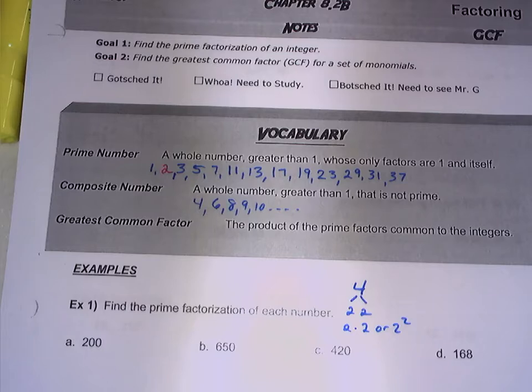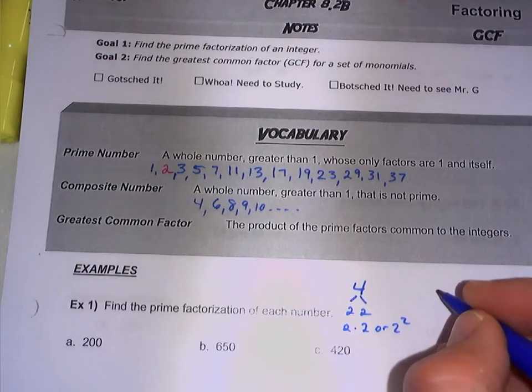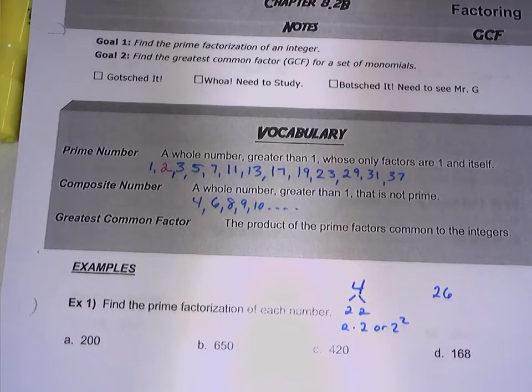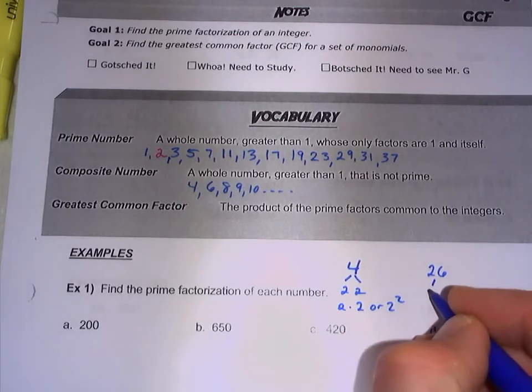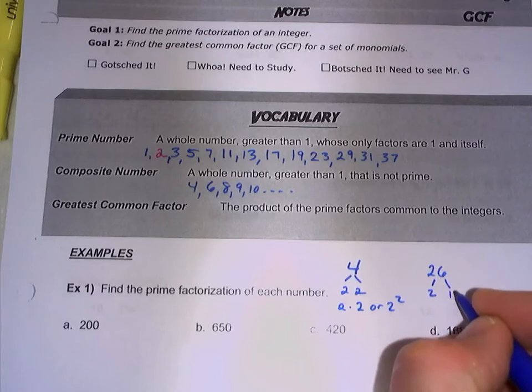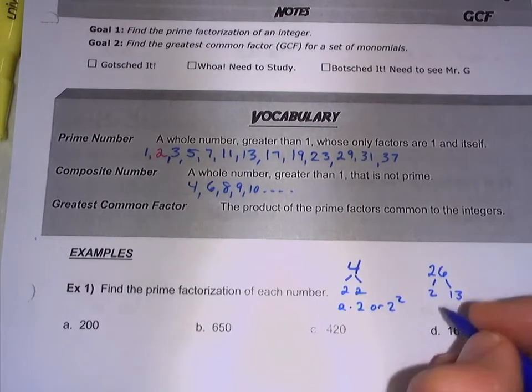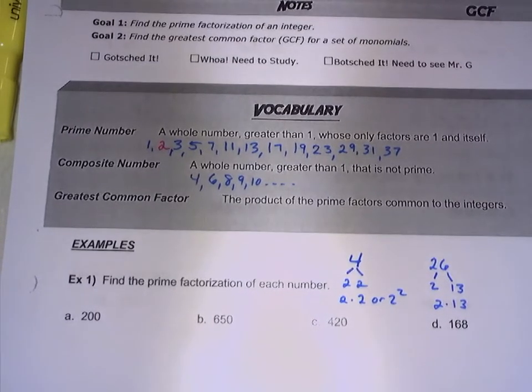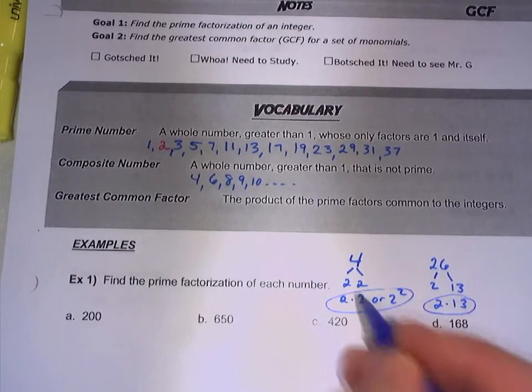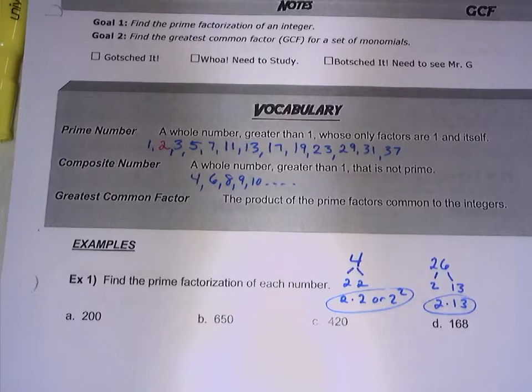So I'll give you another example. Let's say I had 26. Well, what's 26? If it's even, you can always divide it by what? By 2. So I use what's called a factor tree. I go 2 and 13. And then we would say that 2 times 13 is our prime factorization. So I use factor trees as I break this down.